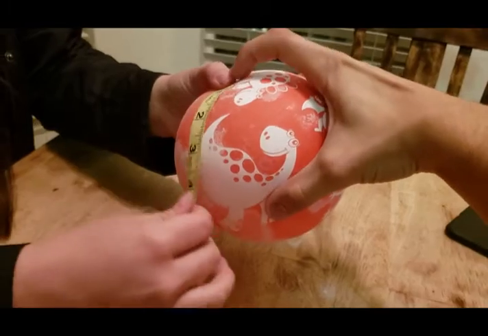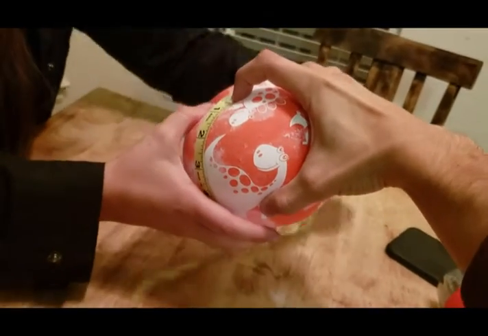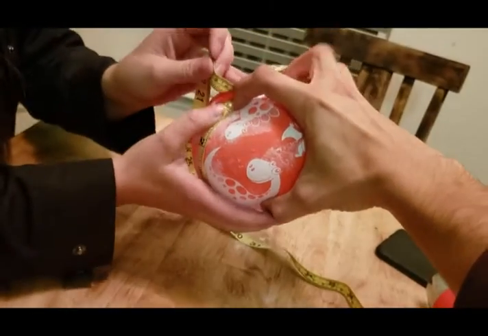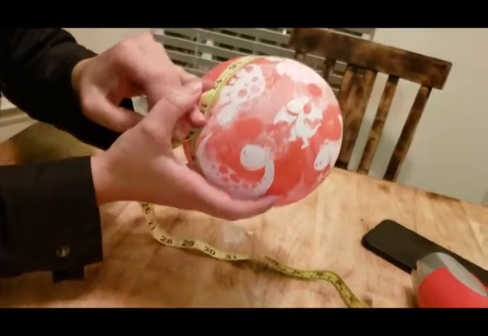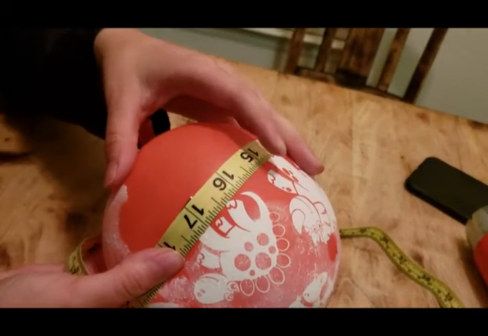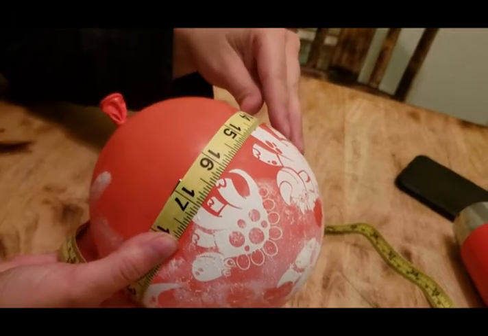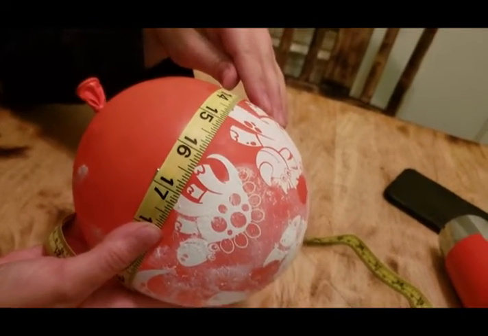Hold that real quick. Oh, there we go. Shrunk a little over an inch. So we're at 17 and we're like 16 3/4. Now we're going to heat the balloon back up and measure the circumference.